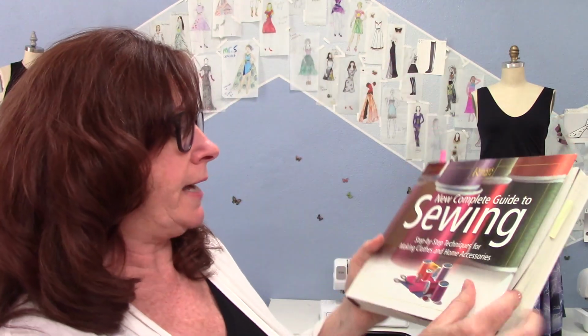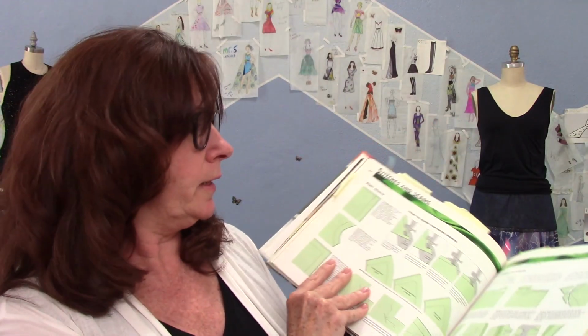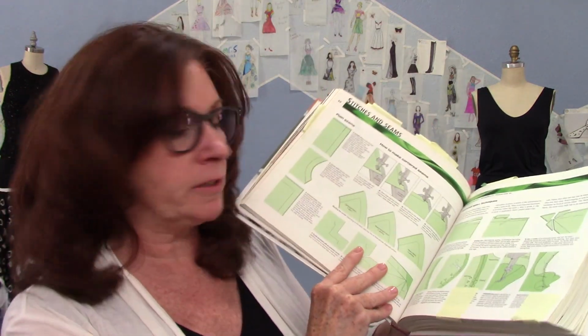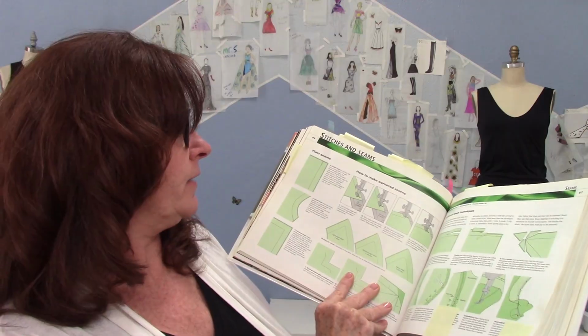I like the Vogue sewing book was always great. And then this is a really good one, New Complete Guide to Sewing. It's an older book. I'll have to check if it is. I'll put this on my Amazon store too. I'm gonna see if they still have it out there.